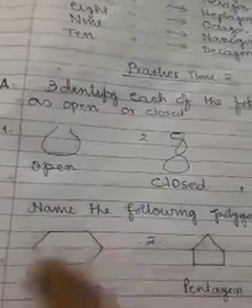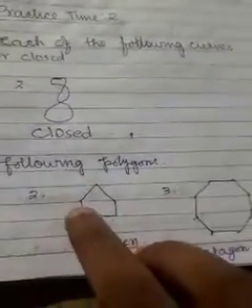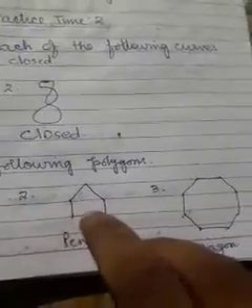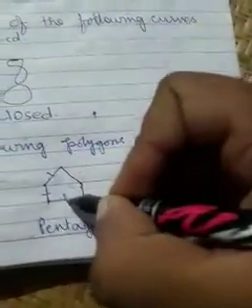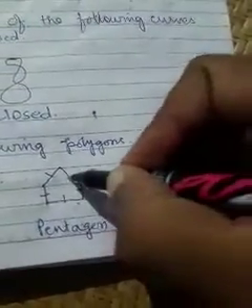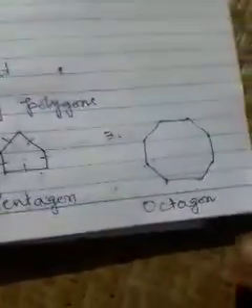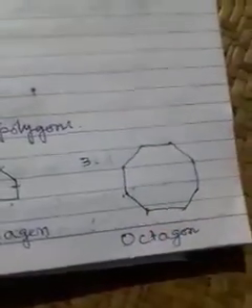Part C, name the following polygons. Look here, how many sides? 1, 2, 3, 4, 5, 6. So it will be hexagon. 1, 2, 3, 4, 5. So pentagon. 8 sides, octagon.